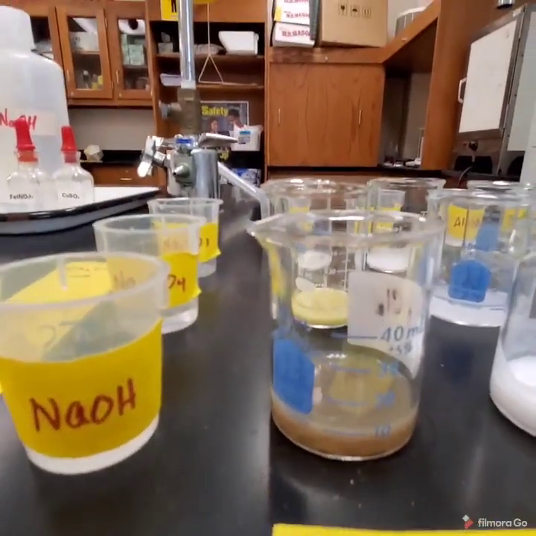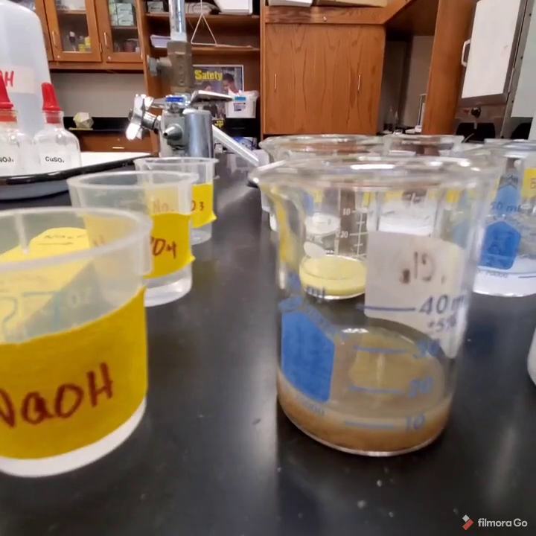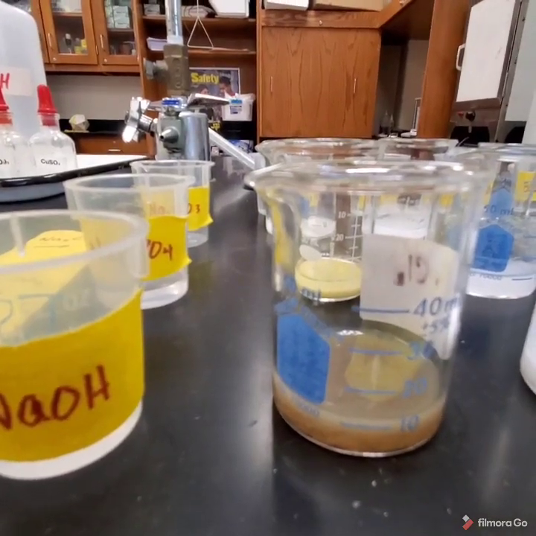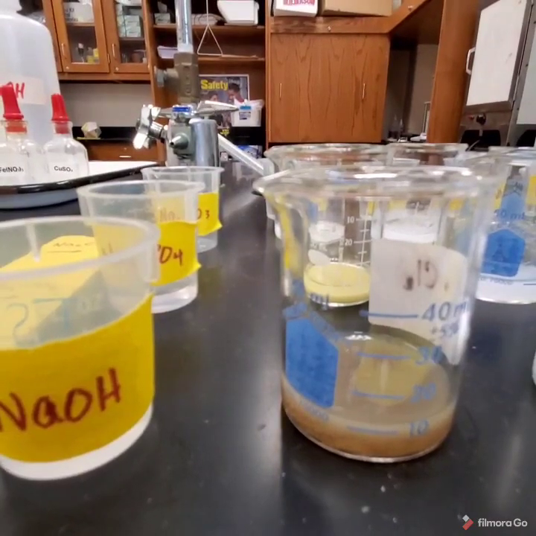This is the first column that we did with the silver nitrate and the sodium hydroxide, and we have that brown at the bottom and that liquid layer at the top.